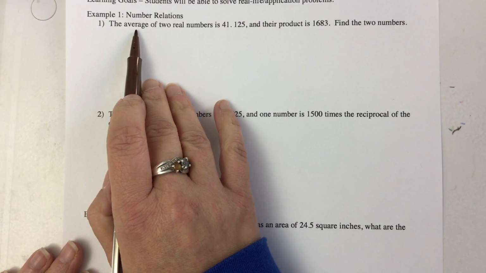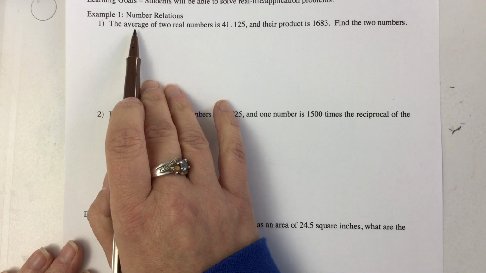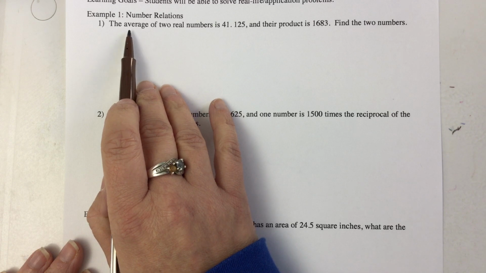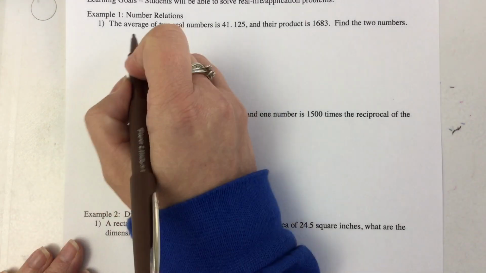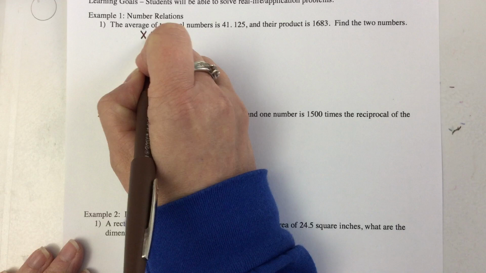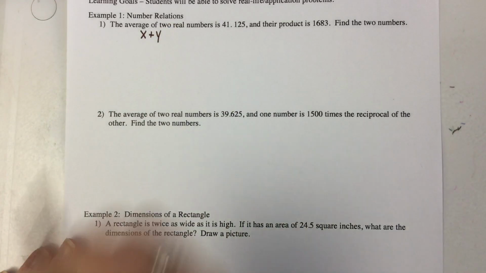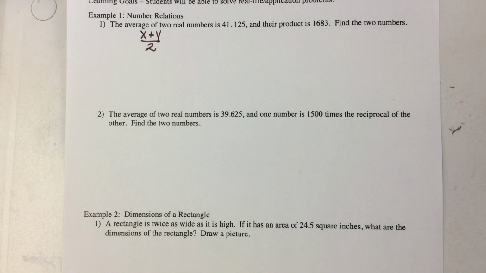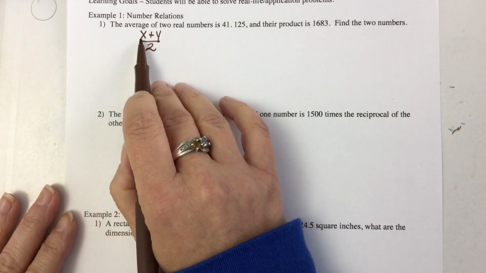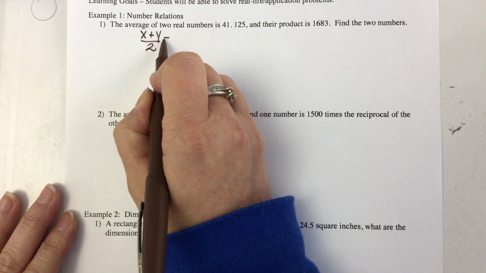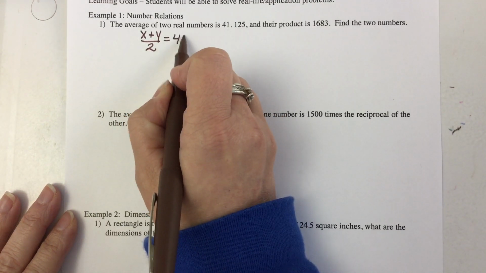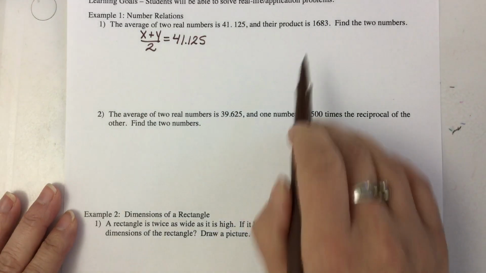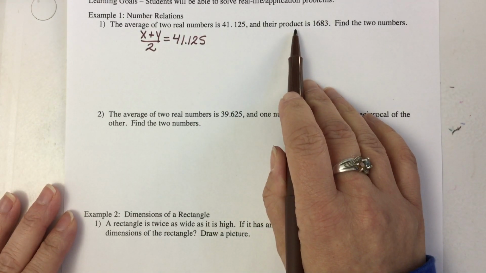Remember, to find the average, what you have to do is add up the values and then divide by the number of terms you have. So here we have the average of two real numbers. We don't know what those numbers are, so let's call them x and y. We're dividing by 2 because that's the number of values that we're adding together. So (x plus y) divided by 2, that's how you would find the average. The average is 41.125.